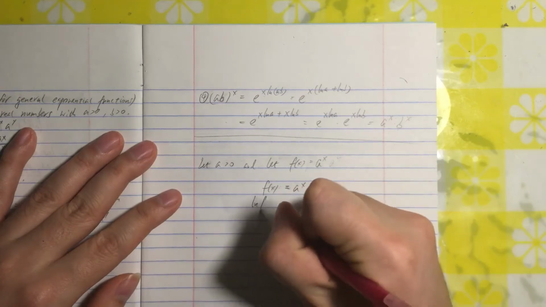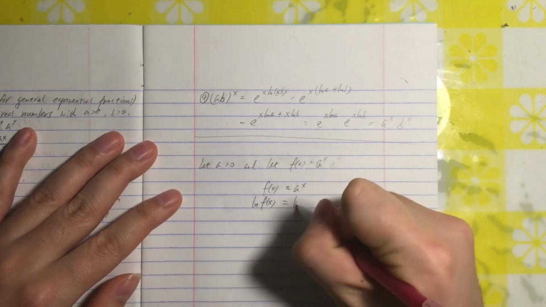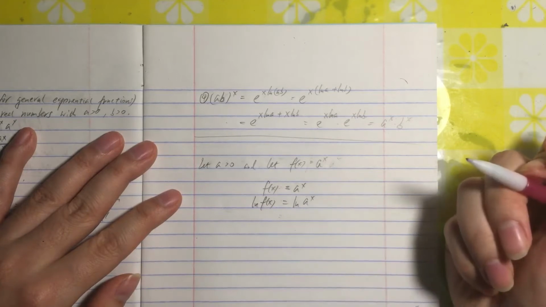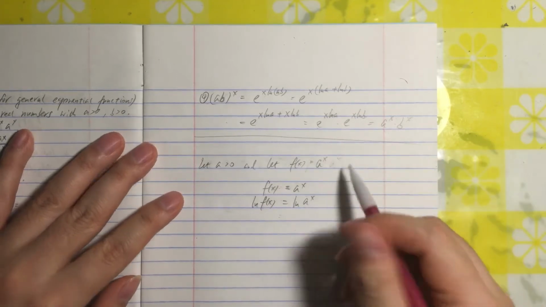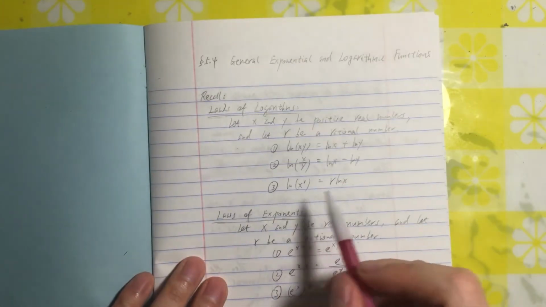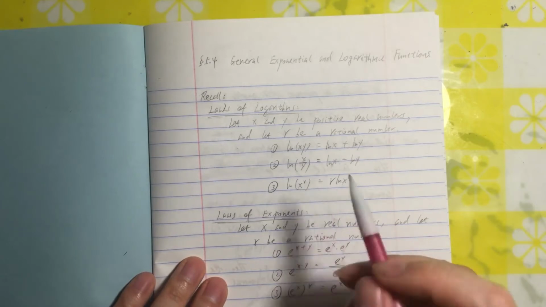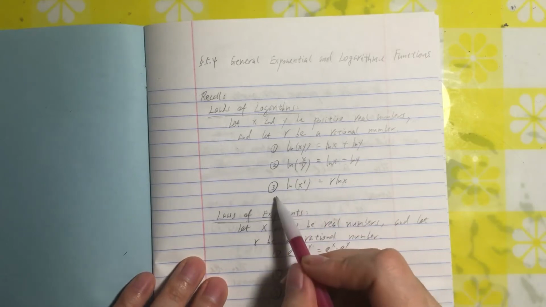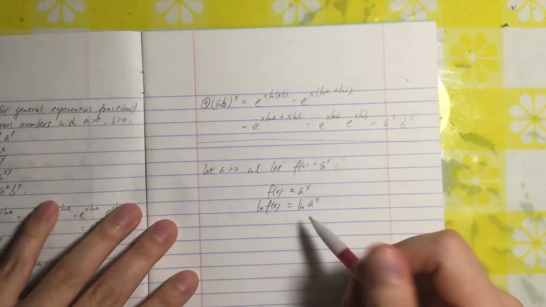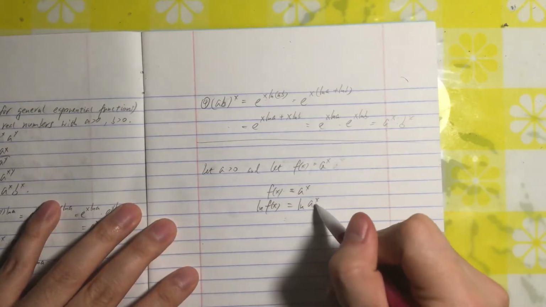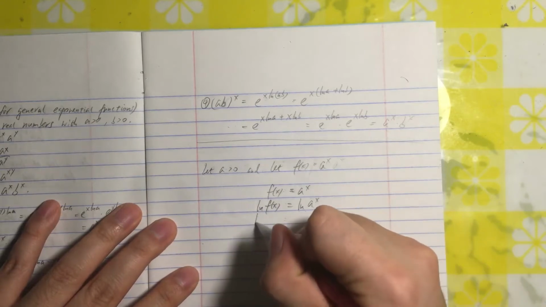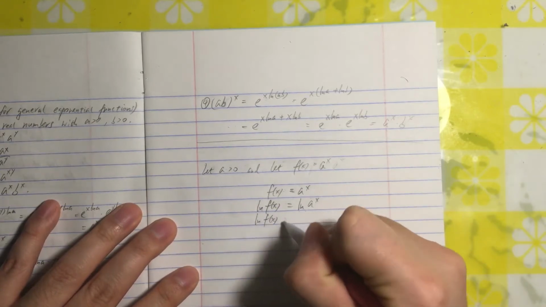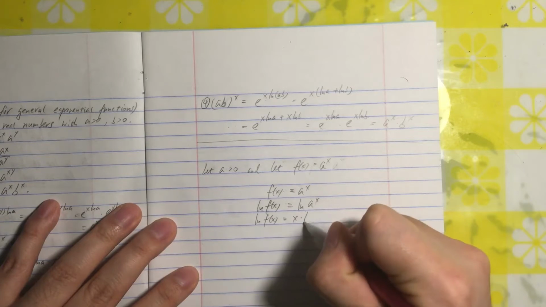I get Ln of f of x equal to Ln of a to the power of x. On the right side, when we have Ln of a to the power of x, by the third law of logarithm, which says when we have Ln of x to the power of r, I can always bring r to the front for all real numbers r. So here, for ln of a to the power of x, I can always bring x to the front for all real numbers x. So ln of f of x is x times ln of a.